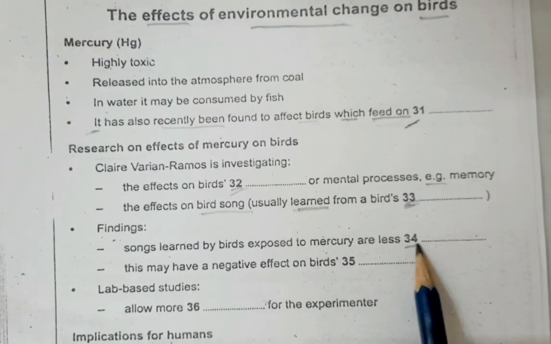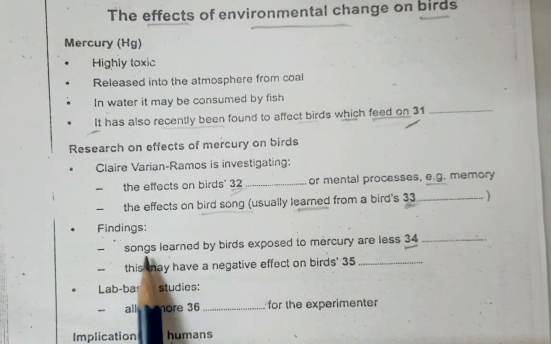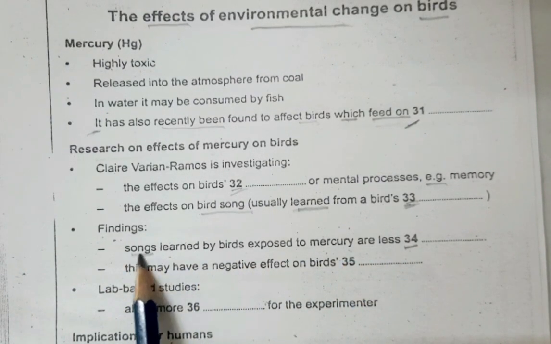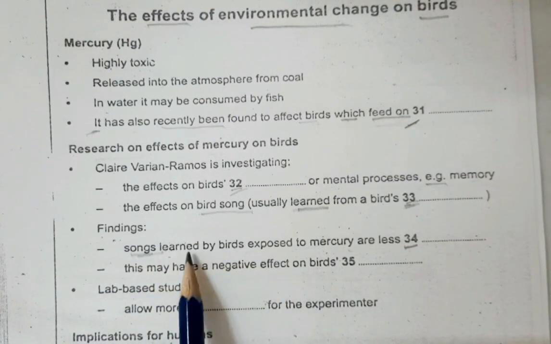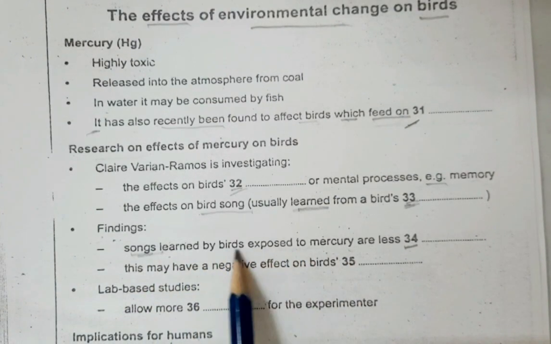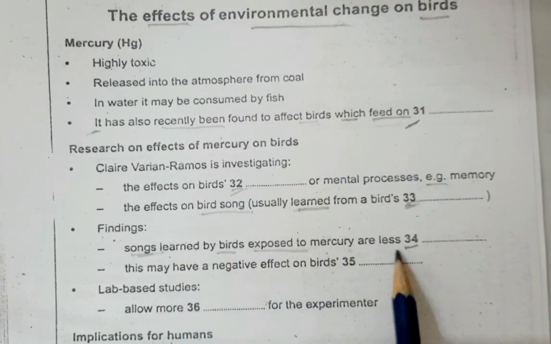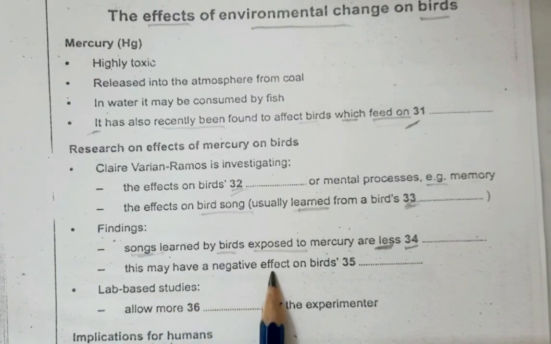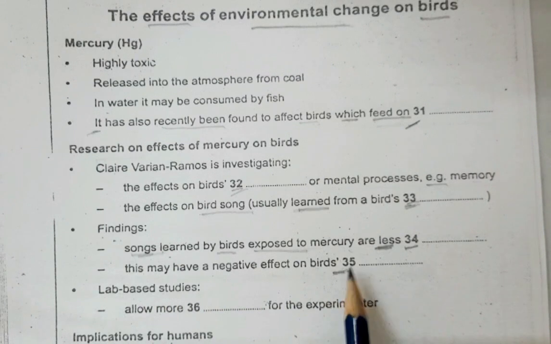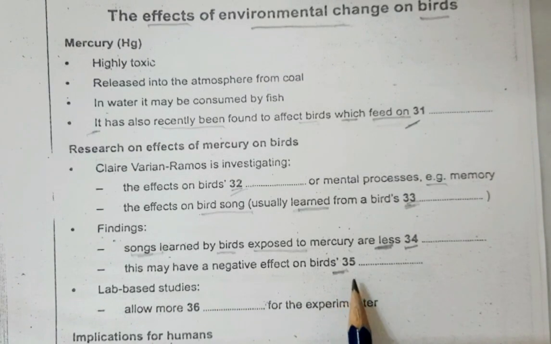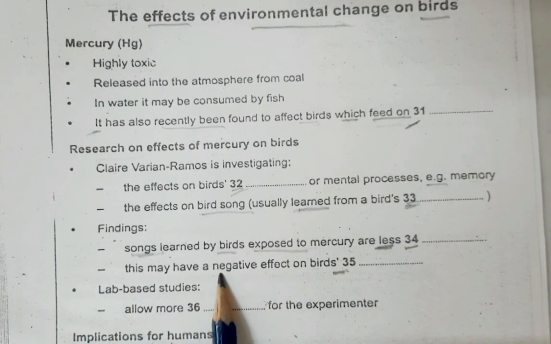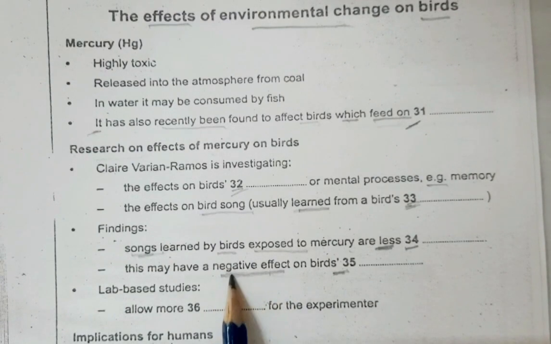Then our question is 34. The question line is that songs learned by birds exposed to mercury are less. So those songs which are learned by birds exposed to mercury, their songs are less what? Okay, this may have a negative effect on birds. Again apostrophe s, and after apostrophe s you will listen for a noun. The sentence is telling that this may have a negative effect. So what is causing harm, or what is hampering birds?